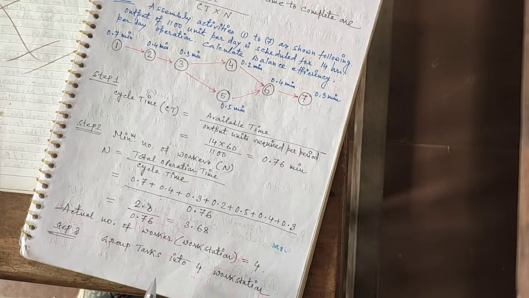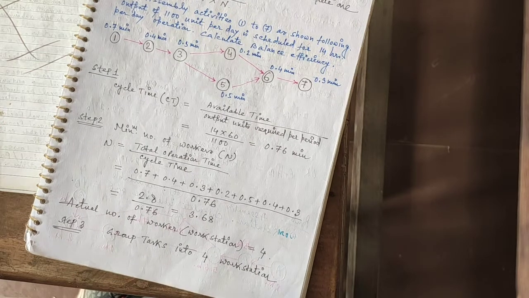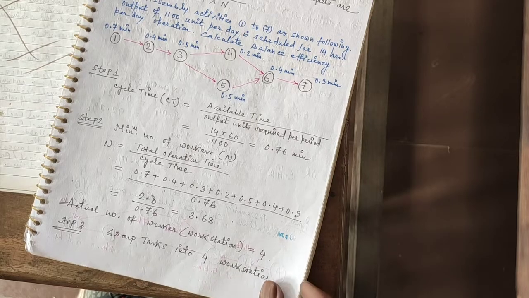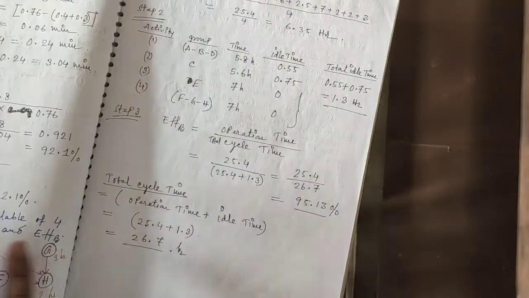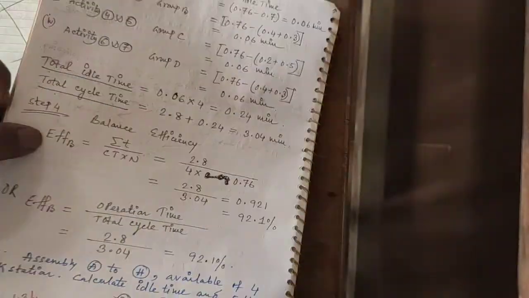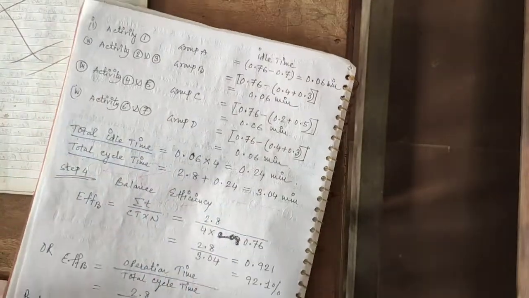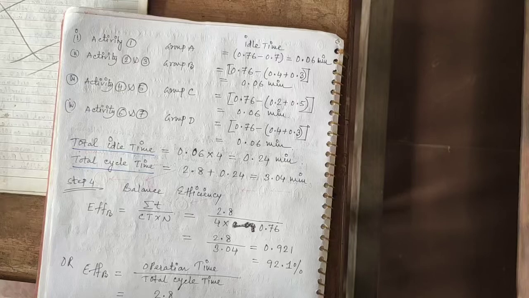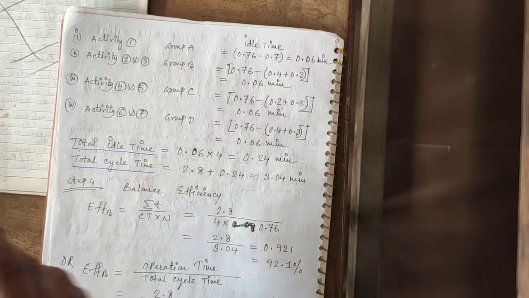Group all your tasks into 4 workstations. This is the grouping pattern. How do we group?